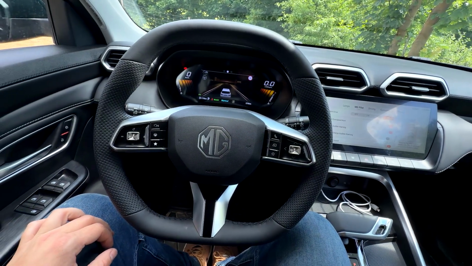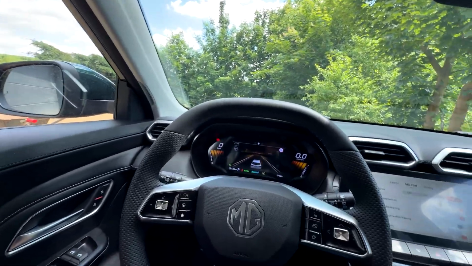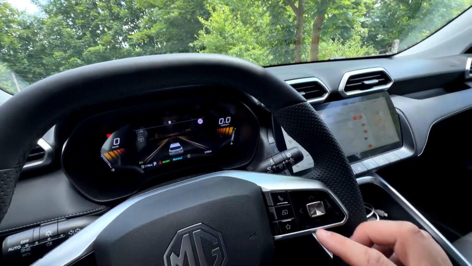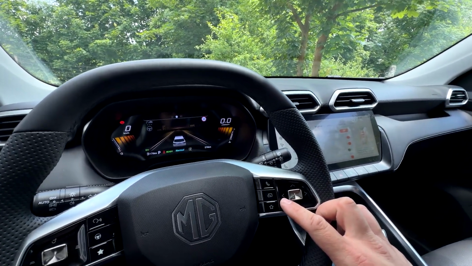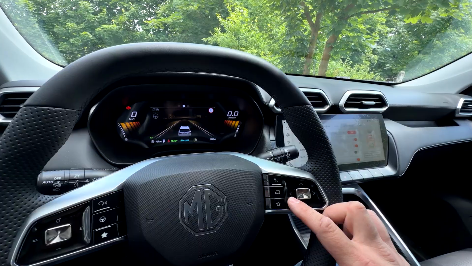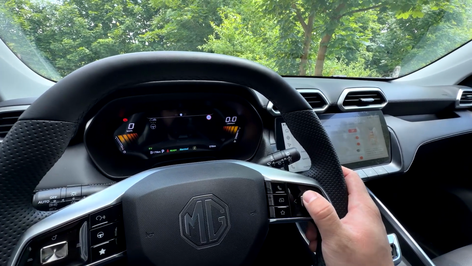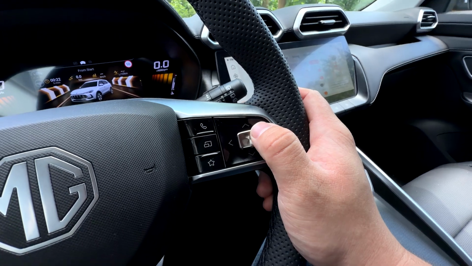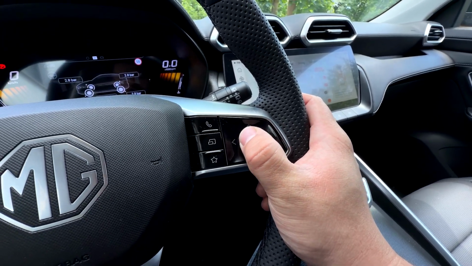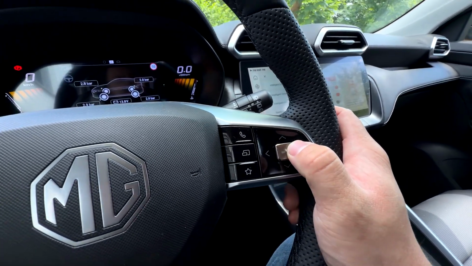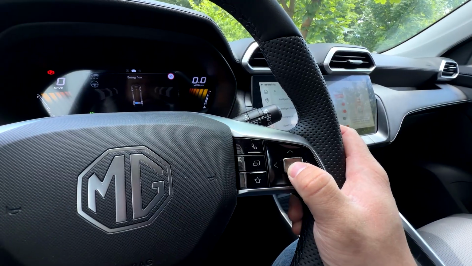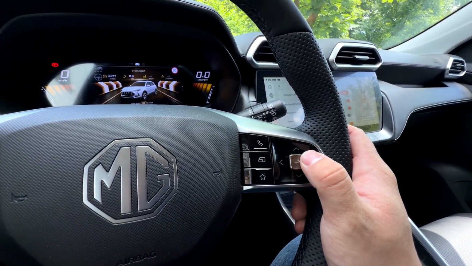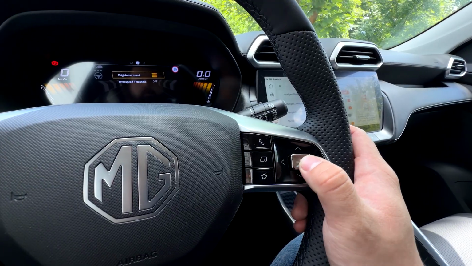To navigate through instrument cluster, take a look at the steering wheel. Right here we've got this panel. We are going to use it to navigate through the instrument cluster. Firstly, we can push this lever left, right to change menu on the instrument cluster. Also, we can push it top and bottom to adjust the values on the current menu.